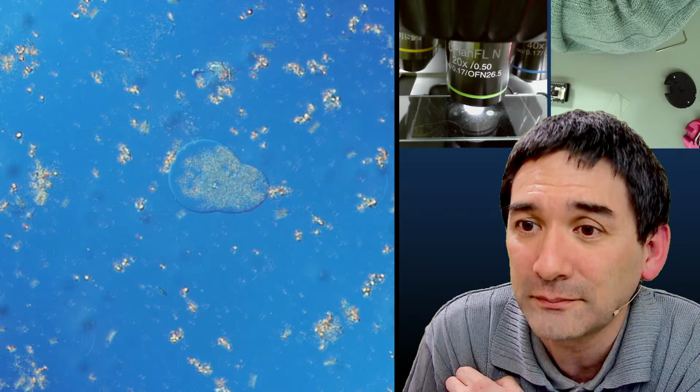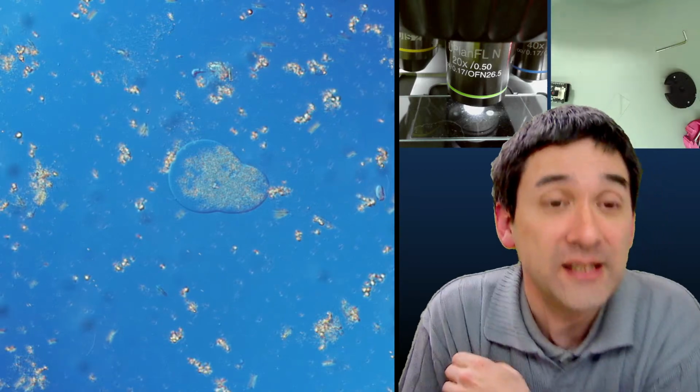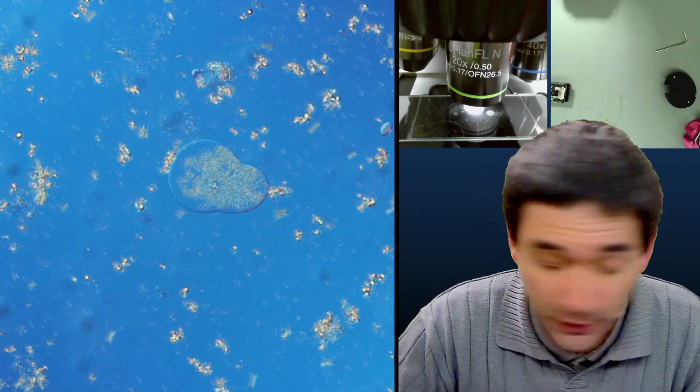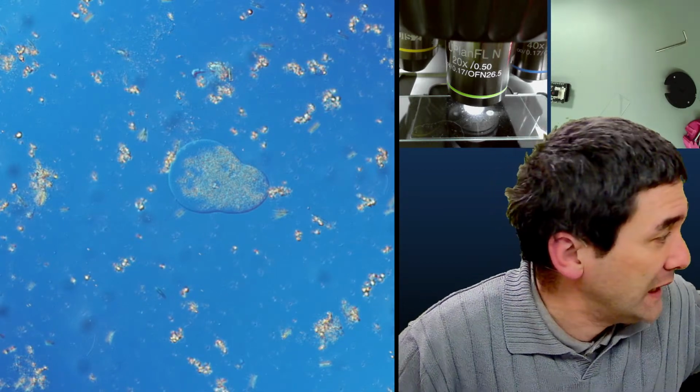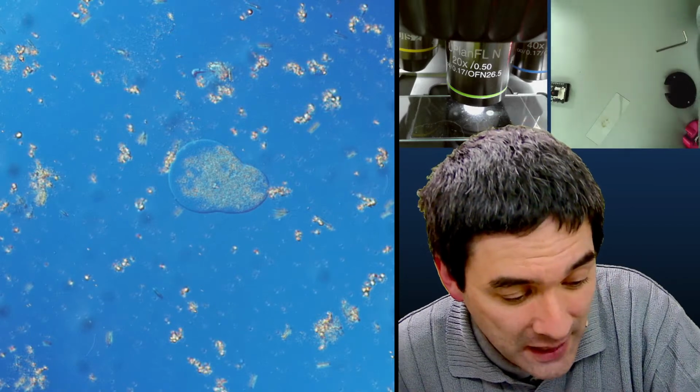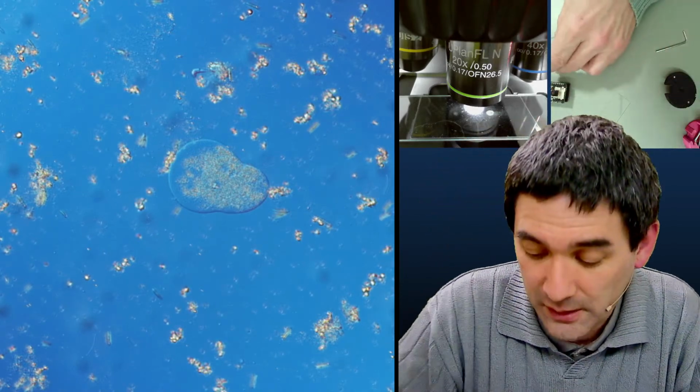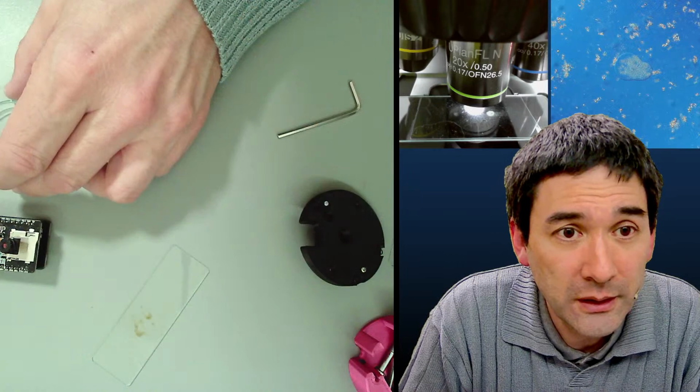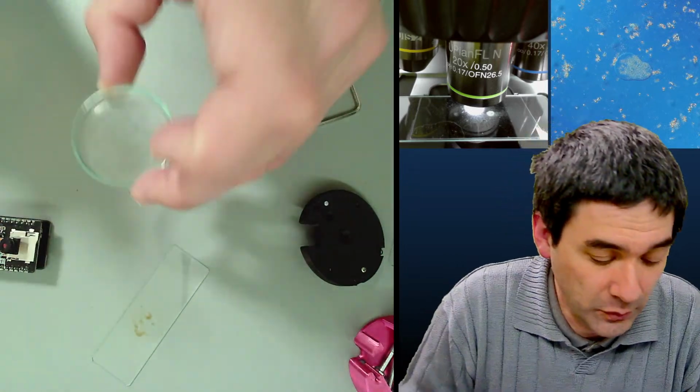Okay. This cell looks really squashed. And you know what I'm going to try now? Just for the fun of it, I'm going to add a little bit more water. I would like to see if I'm able to expand the cell again. Okay, so I'm going to show you what I'm doing here. I'm going to add a little bit of water.